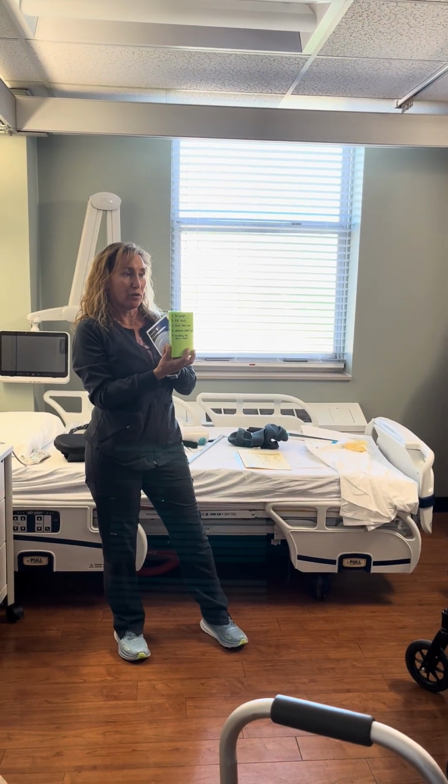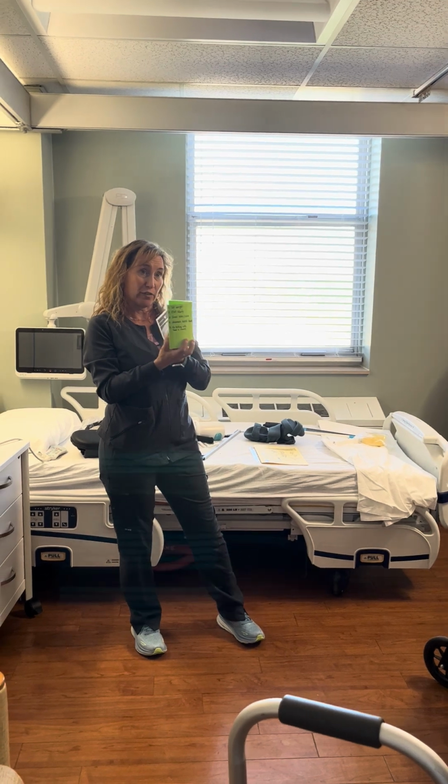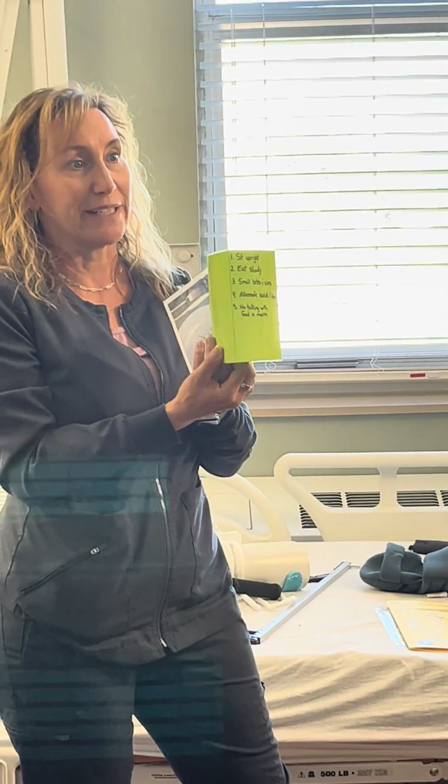But these are for the staff and they are for the patients. Some patients are not going to read these, they're having trouble reading, so it's mostly for staff if they're being fed. But I will write up all of the things that we have to do in order to keep them safe while they're eating and drinking.